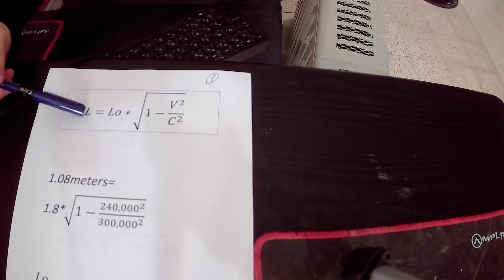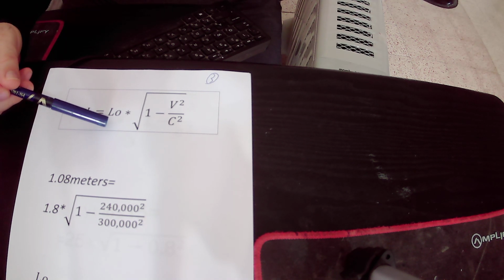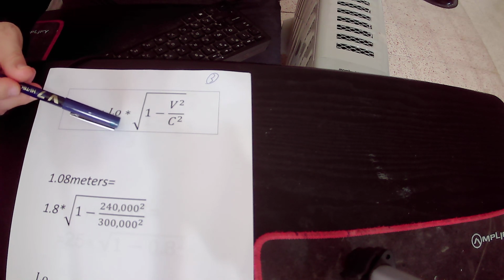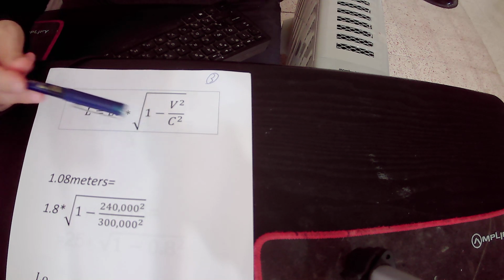And actually, in our example, it is 1.08 meters, and L naught is the height of the twin brother on Earth, that in our example is 1.8 meters. And we multiply it by the root of 1 minus v squared divided by c squared.